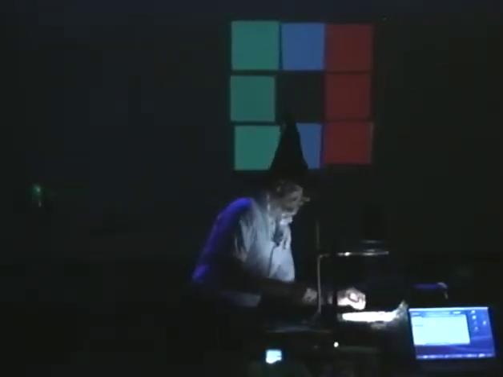Now, one interesting question is, how do you make different colors? So here we see red, blue, and green. Now we're going to look at how a display like this can make any color or different colors.